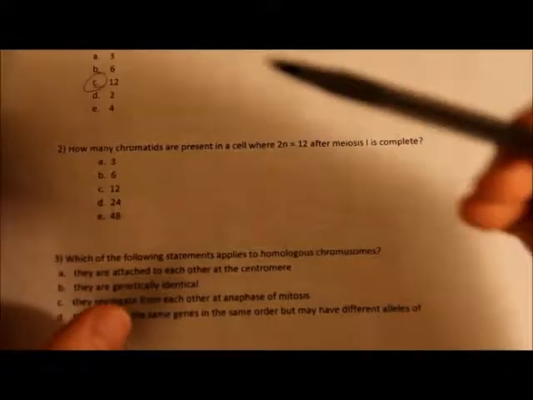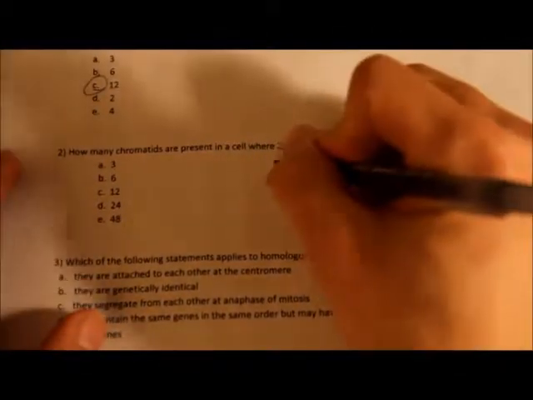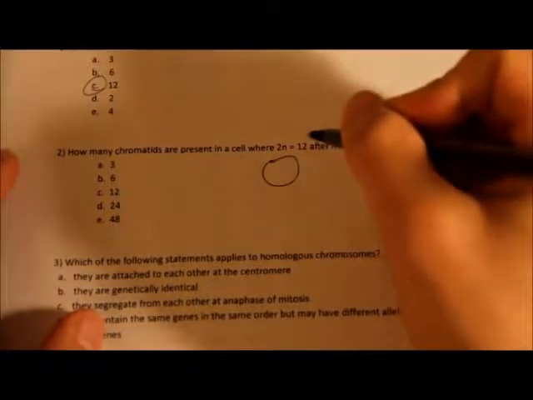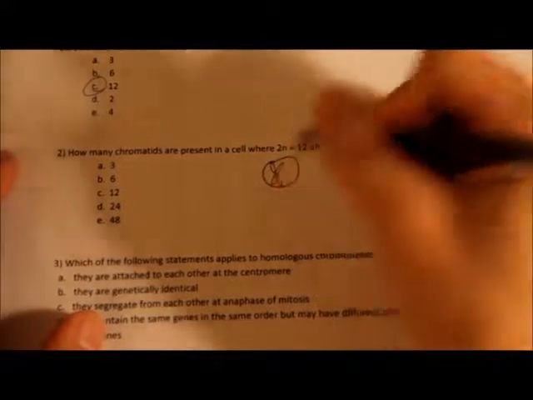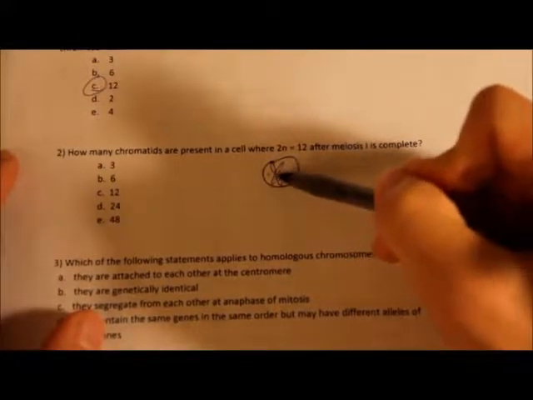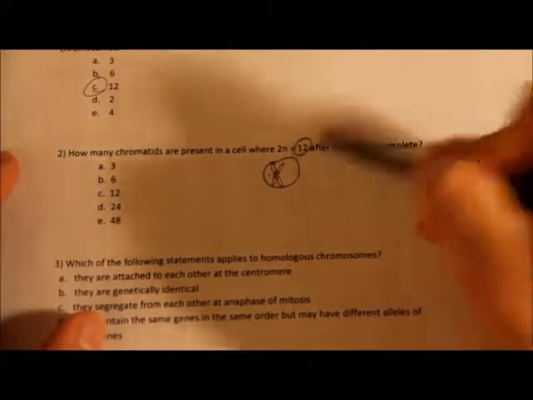For number 2, a chromosome contains 2 sister chromatids joined by a centromere. If we observe the cell before meiosis 1, we know that the chromosome contains 2 sister chromatids connected by a centromere, and that there are 12 of these.